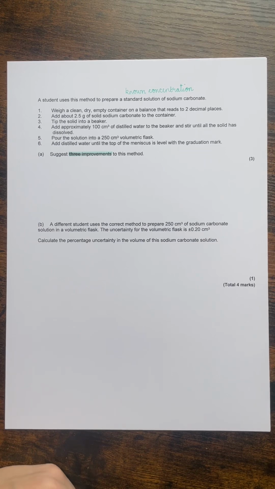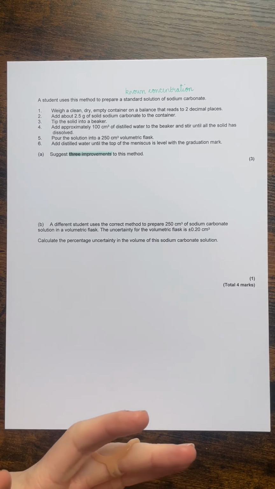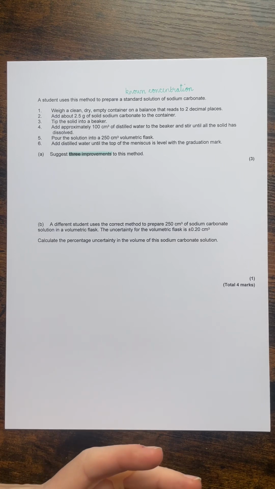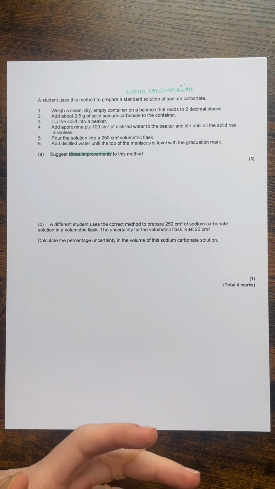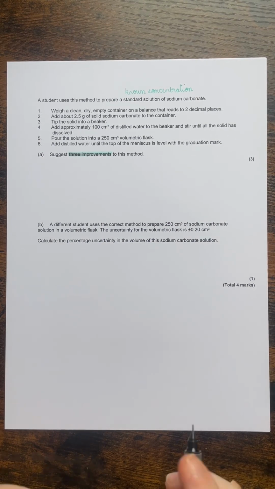So the first improvement, and we should always be doing this anytime we're weighing out a solid and then tipping it into a beaker or anything else, is that we always have to reweigh the container or reweigh the weighing boat so that we know the exact mass of solid transferred, and that is known as weighing by difference. So we weigh it when the container's full, we then empty it, and then we weigh it again, and it's the difference between the mass when it was full and the mass at the end once you've tipped out what you believe is all of the solid. That tells you the mass that you've actually transferred.